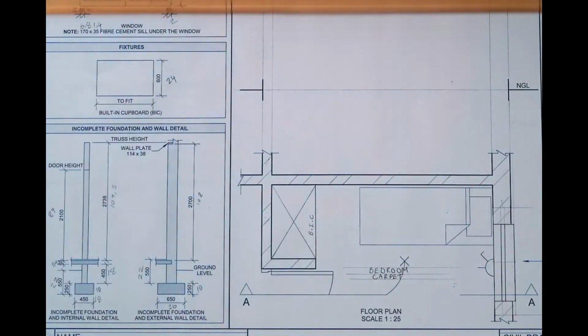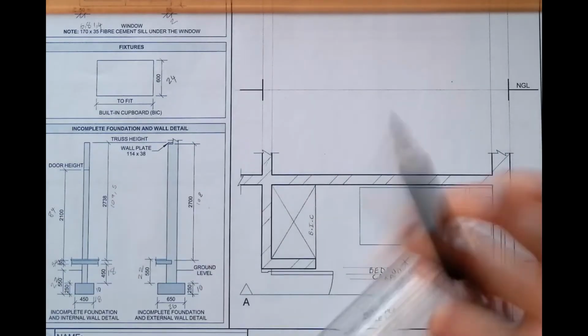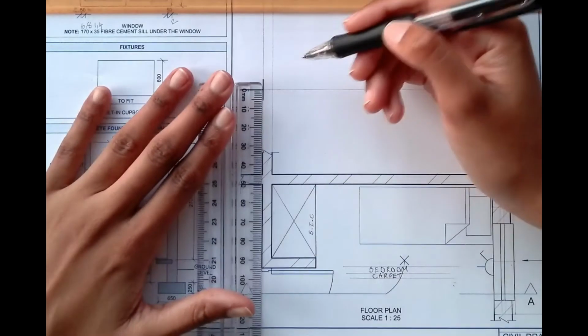And then with what we are given in the foundation notes, we can see that from the natural ground level to where our concrete starts, it's 550, which is 22. So I'm going to measure 22 down so that I can start with my concrete.